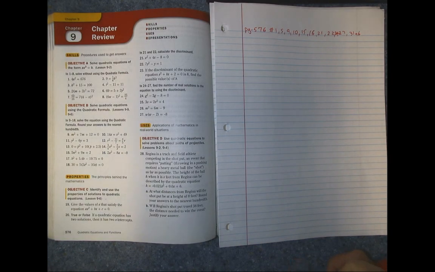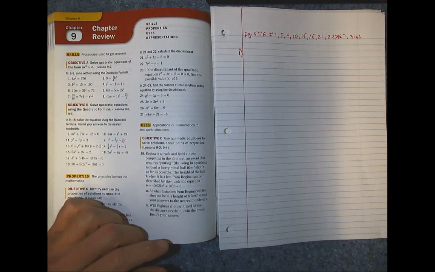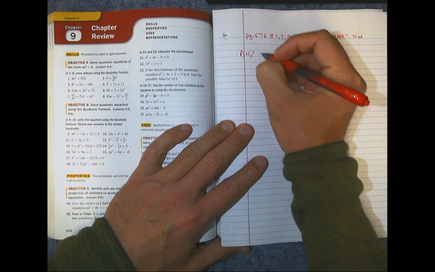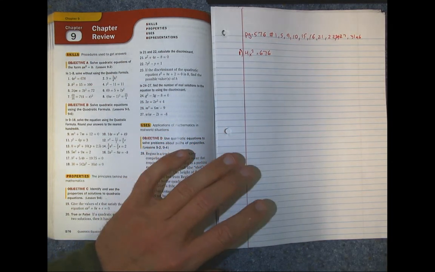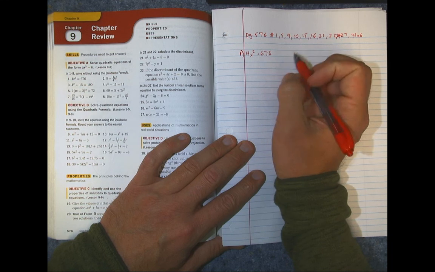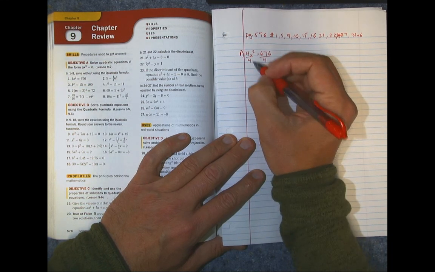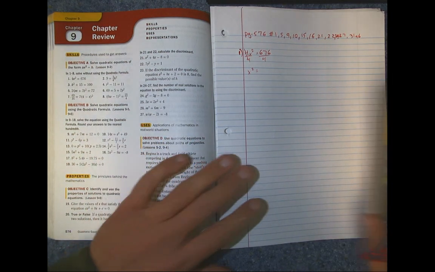All right, on to the chapter review on page 576. A little more of the same, but differences. So number 1, similar to the first one we did on the other page, we don't need to use the quadratic formula here because we only have an x squared, we don't have an x. So we're just going to divide by 4 to clear that out, leaving us x squared equals something, and then we'll take the square root from there.